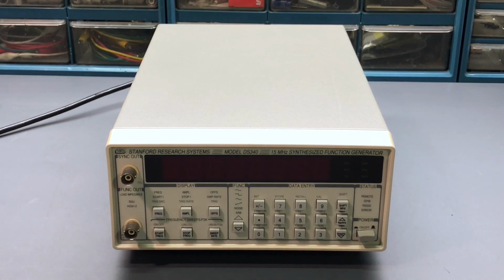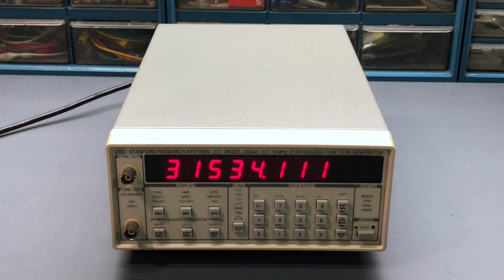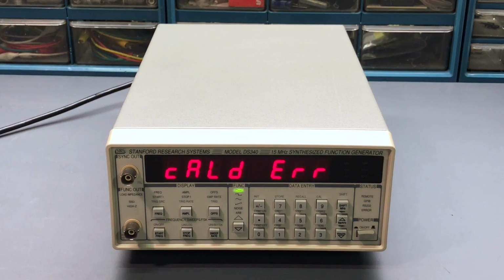Okay, let's take a look and see what this actually does when it powers up. Okay, there's the error. So it said cal D error, so it does make sense there's a calibration related error.